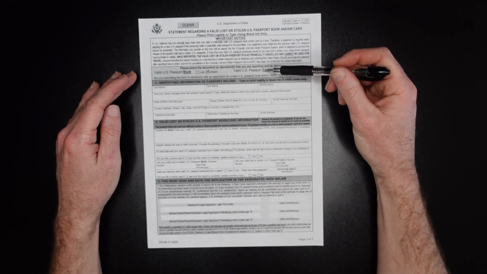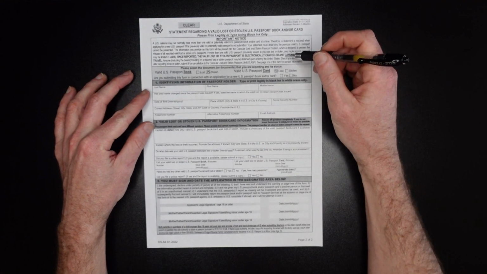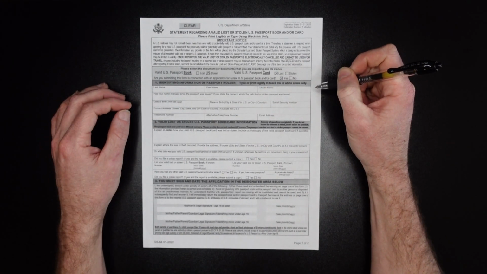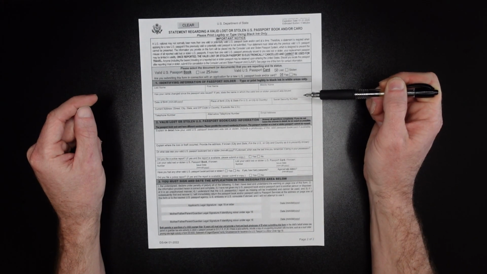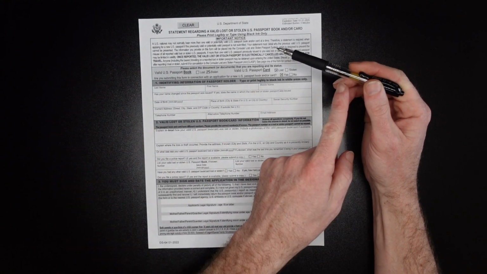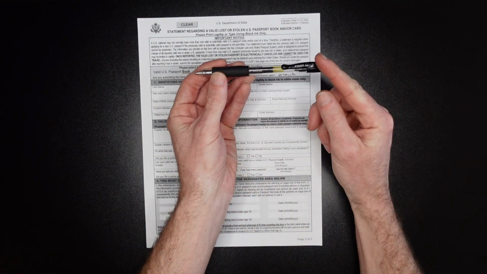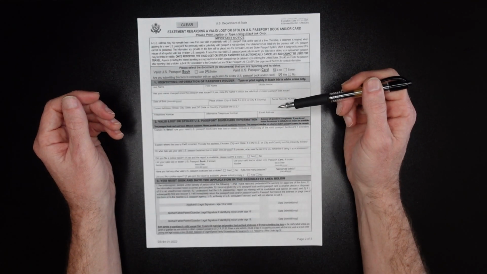Are you submitting this form in connection with an application for a new US passport book or card? Hopefully you are, because you probably need one if you had it lost or stolen. And here we go, identifying information of passport holder. We want to do this in black ink only and only writing in the white areas. Don't use pencil, don't use blue ink, they'll just throw out your form. Make sure you have black ink.